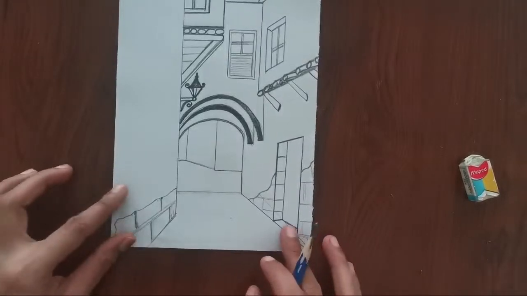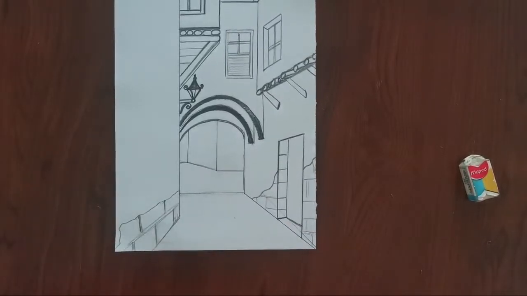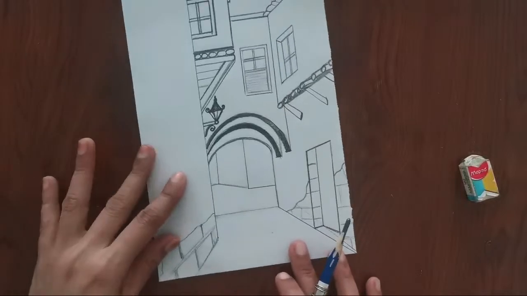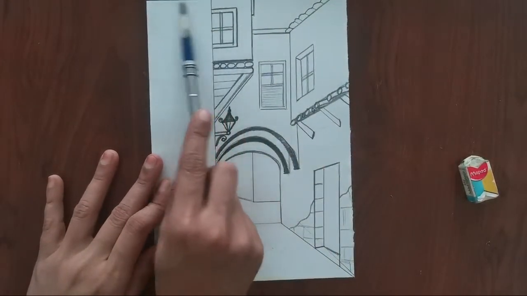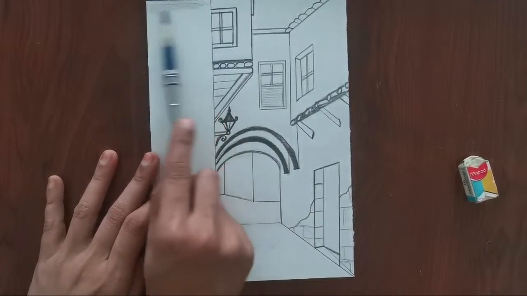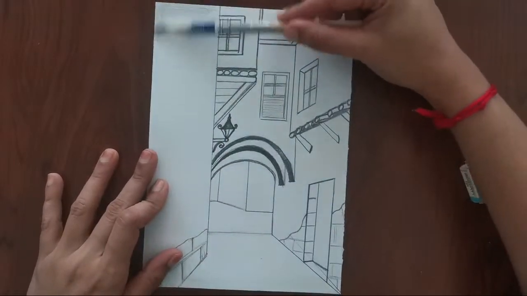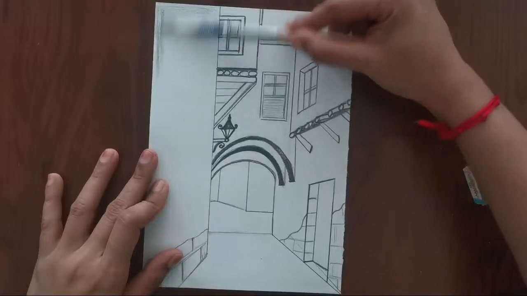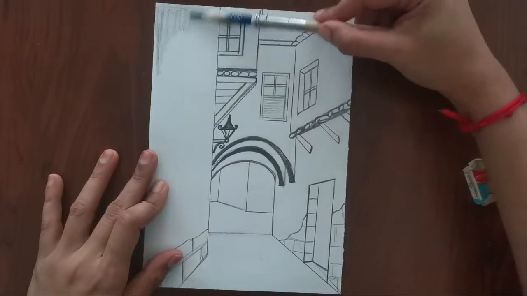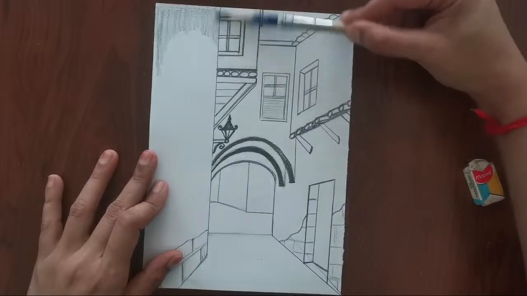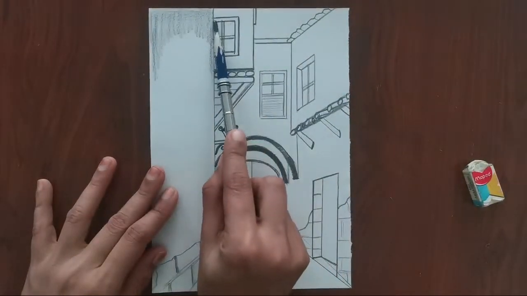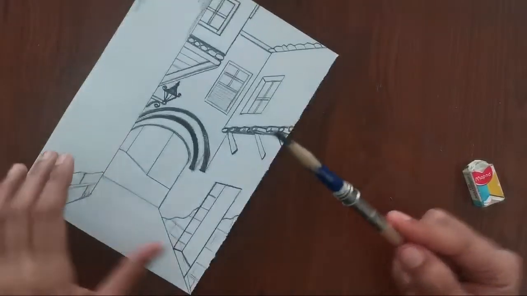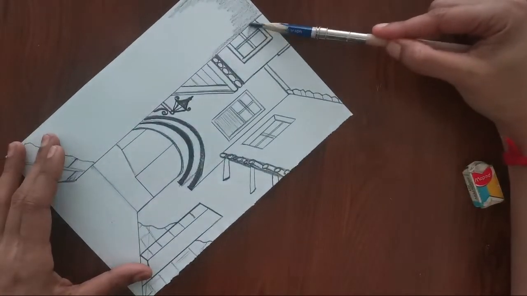Okay, so next step, we will start with the shading of this particular part. I'll be giving some shading on the top like this, or some vertical strokes on the edges. Okay, like this way. Some shadings inside the glass of these windows.